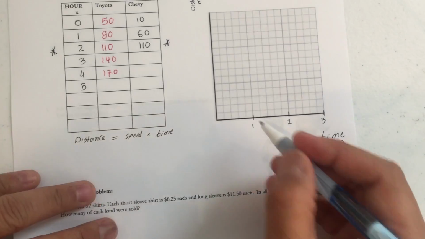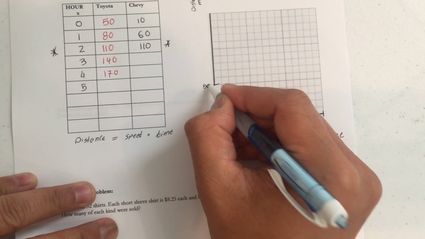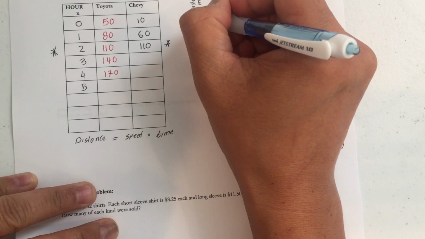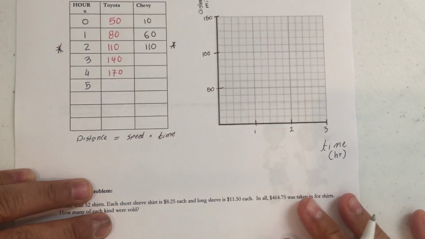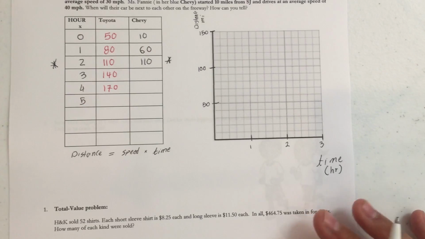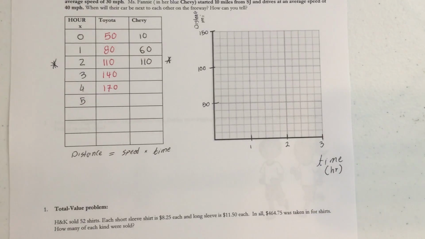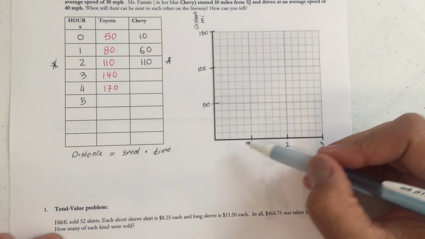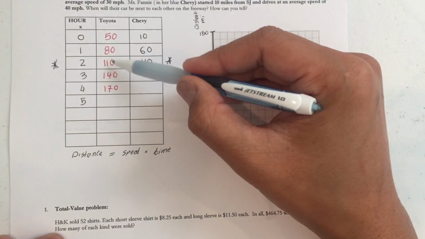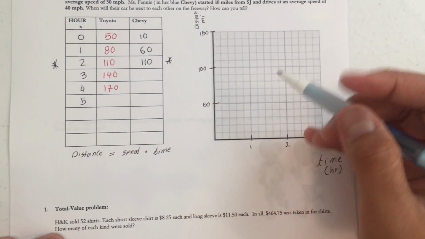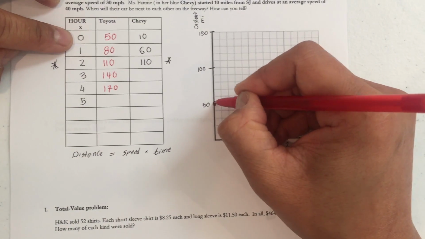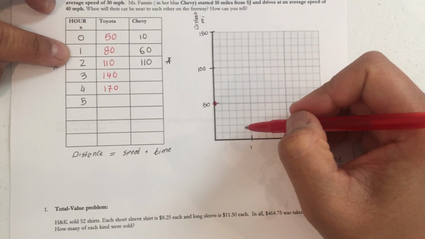So then you have your 50-mile mark here, 100-mile mark there, and then 150. And we don't even have to go that high to find where they would eventually be side by side. What we're going to do is take these red values and turn them into a line, because these are just numbers, like ordered pairs. So for the Toyota, we can model its position.